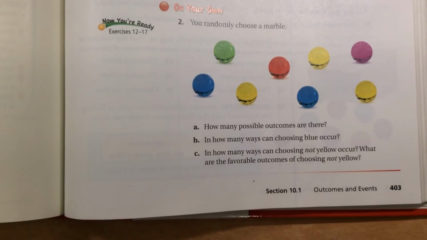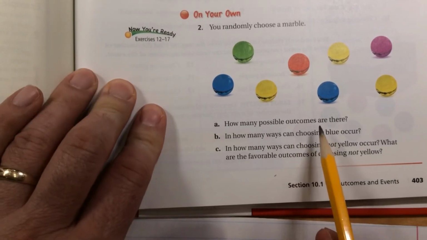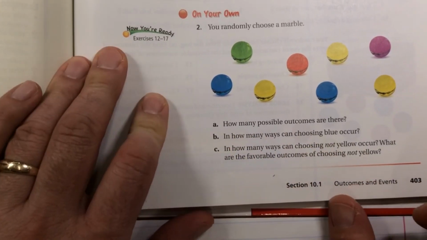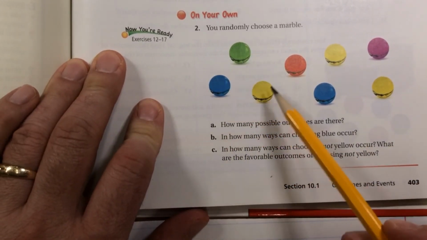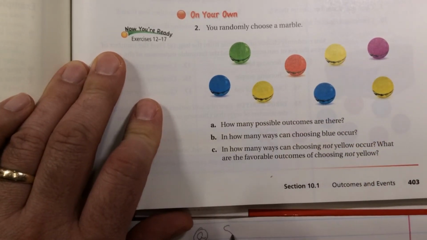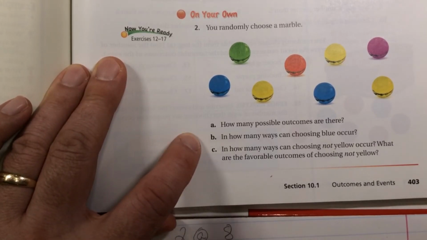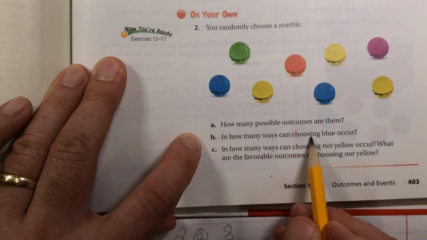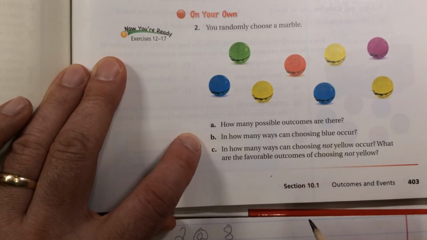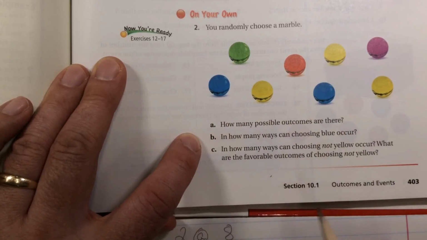On your own, you randomly choose a marble. How many possible outcomes are there? So how many? It doesn't want us to list them, just how many. 1, 2, 3, 4, 5, 6, 7, 8. So for 2A, there are 8 possible outcomes. For 2B, in how many ways can choosing blue occur? Well, let's see, 2. There are 2 blue marbles.